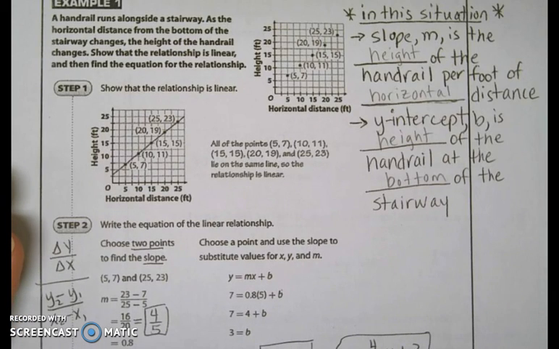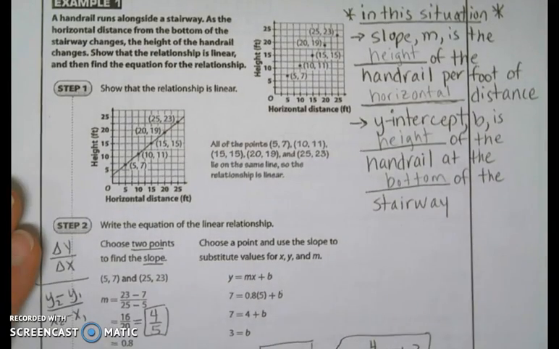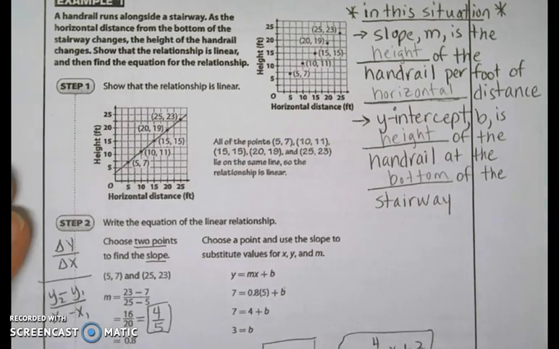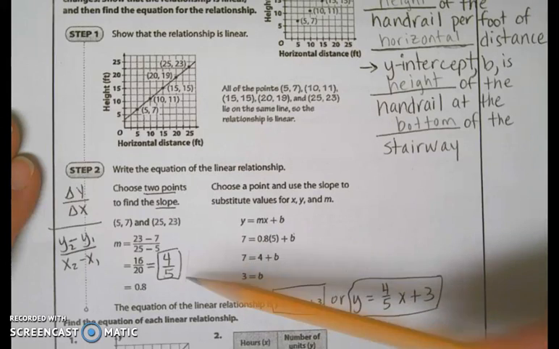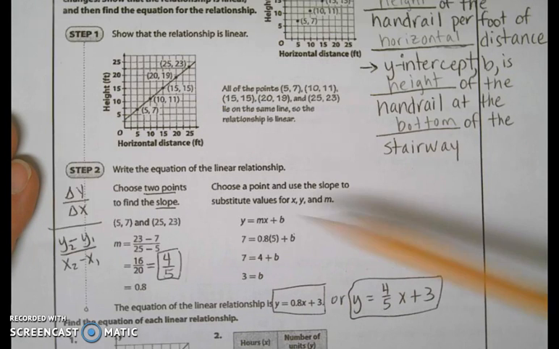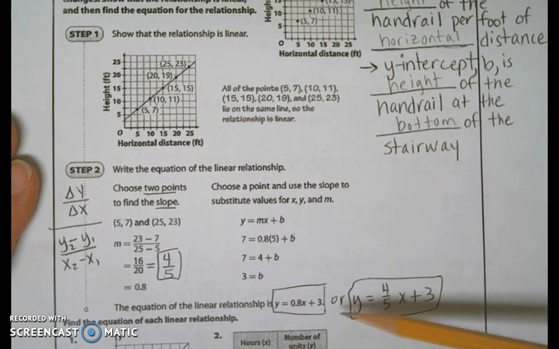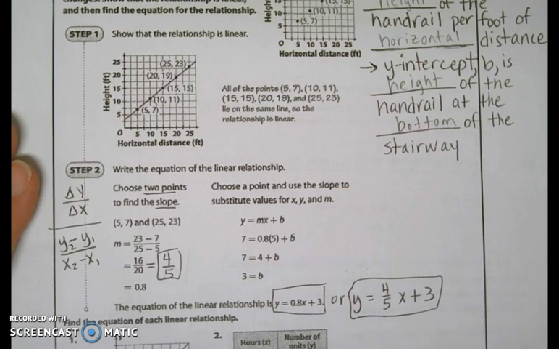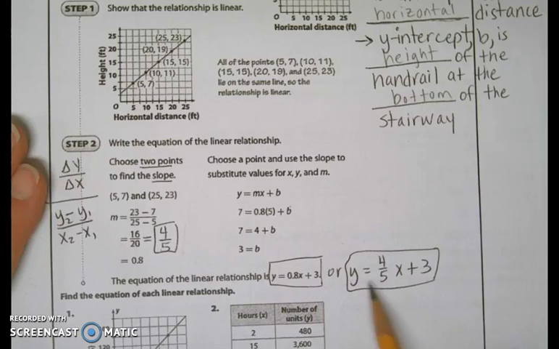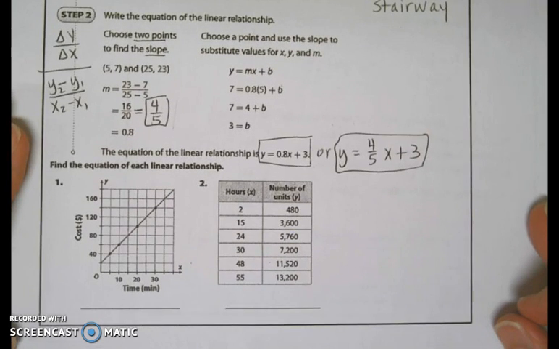Step 2. Find the slope by picking any 2 points on the line and following the slope formula. You can leave it as a fraction simplified or convert it to a decimal. Then choose any 1 point and use the slope to solve for the y-intercept. Substitute in the slope and the y-intercept to write your equation. Now you try.